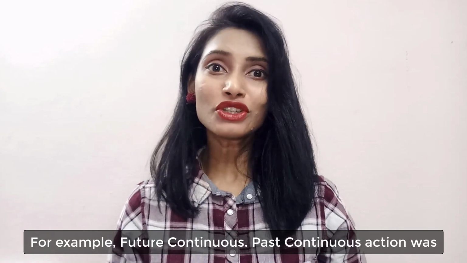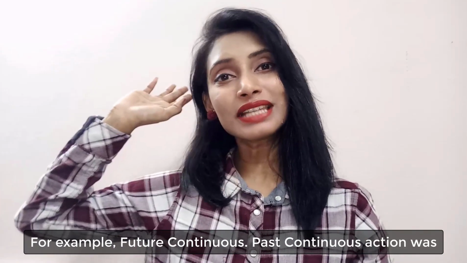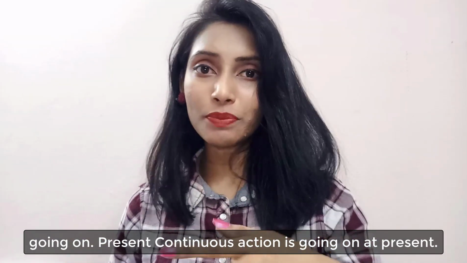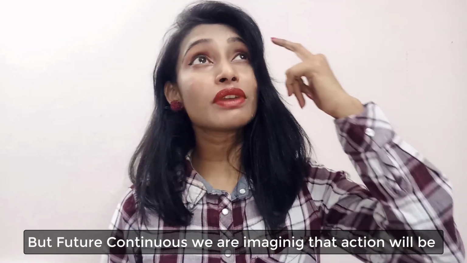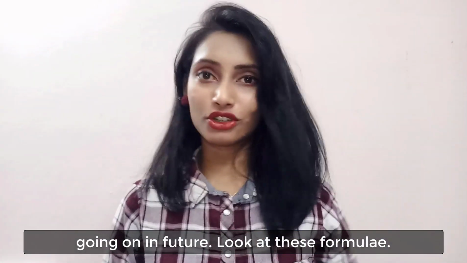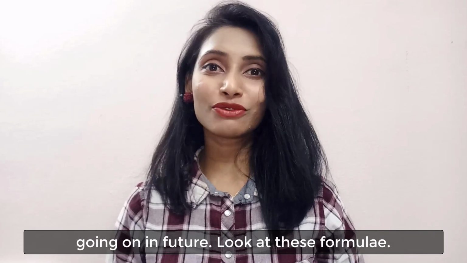For example, future continuous. In past continuous, the action was going on. We can say present continuous, the action is going on at present. But in future continuous, we are imagining that the action will be going on in future. Right? Look at this formula.